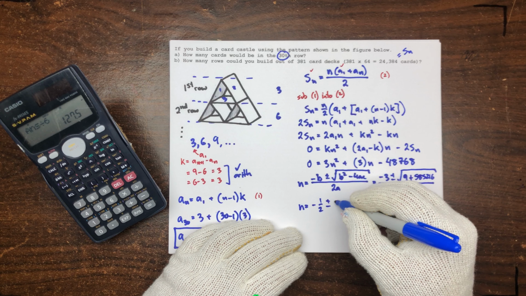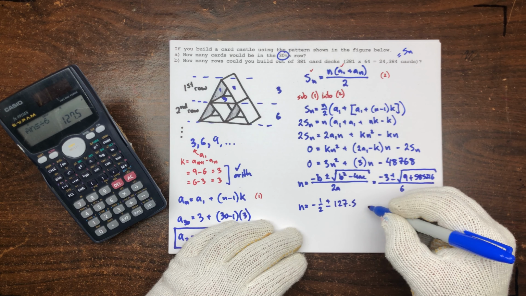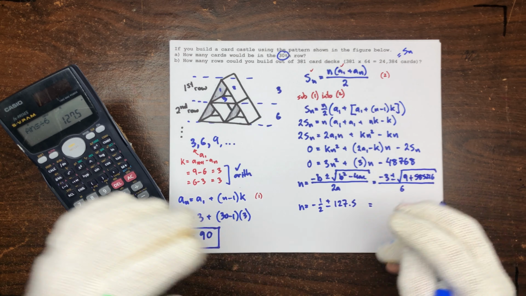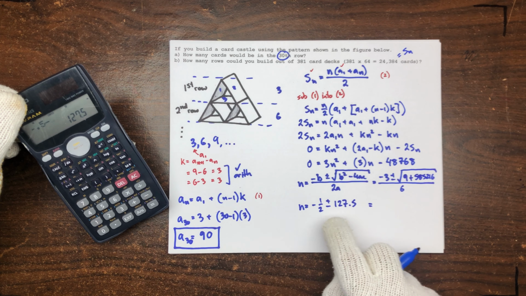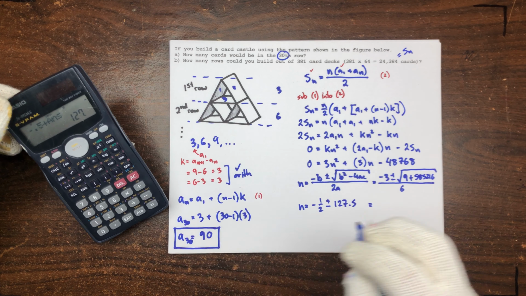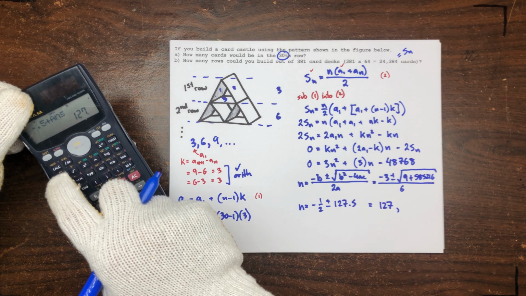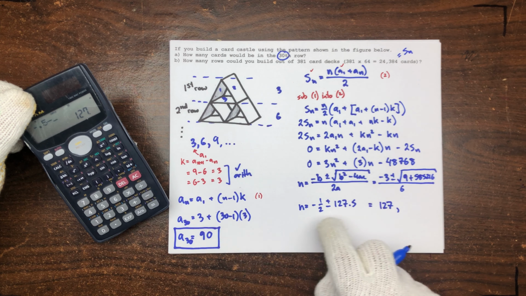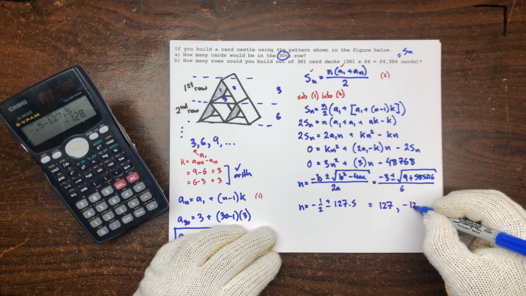So it's 0.5 plus or minus 127.5. Okay, so our two answers from that would be negative 0.5 plus 127.5, which is 127, or negative 0.5 minus 127.5, and that's going to be negative 128.